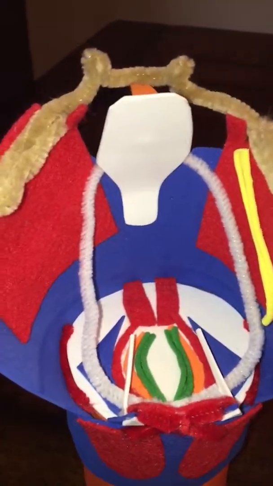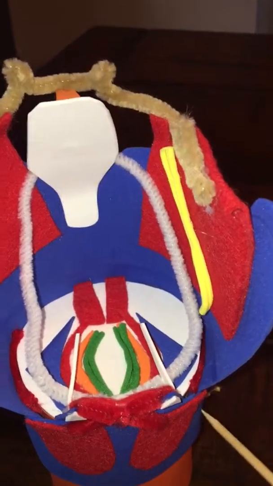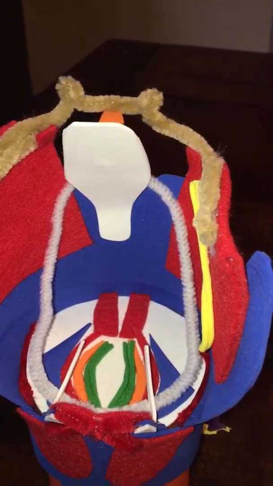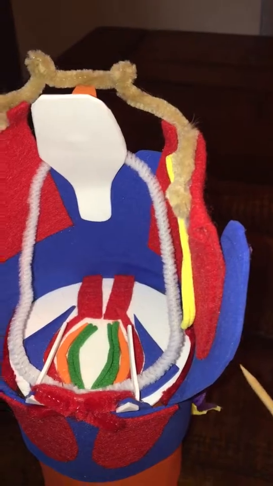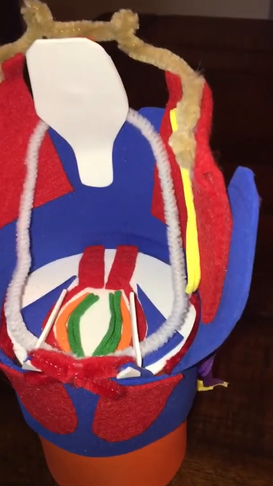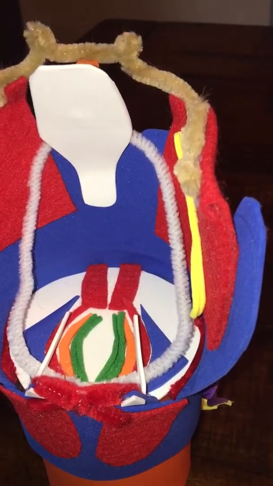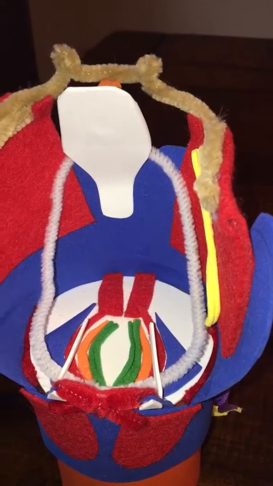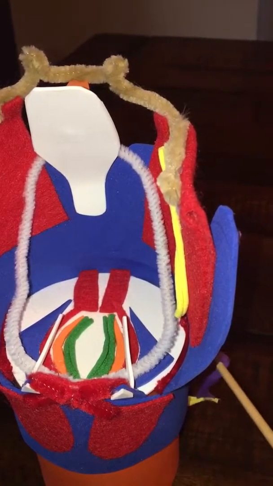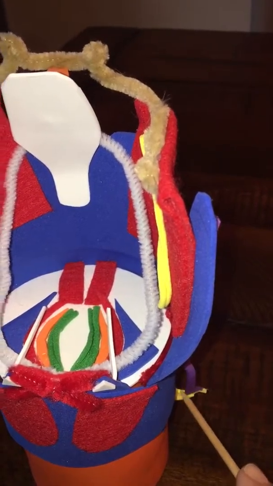Motor nerves, for the larynx, it's all vagus, so cranial nerve 10. And then I've tried to differentiate between the recurrent laryngeal nerve and the internal laryngeal nerve by showing those in yellow. So we've got just the standard vagus, and then you have your recurrent and your internal.